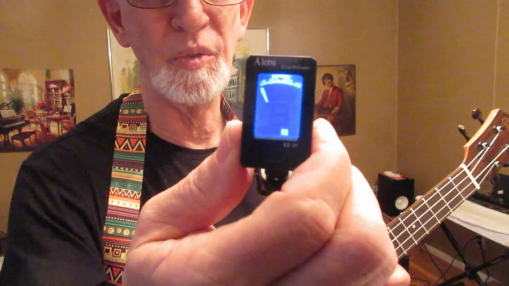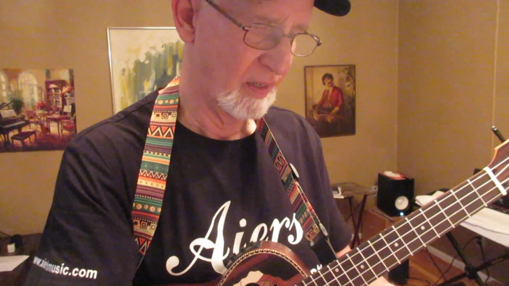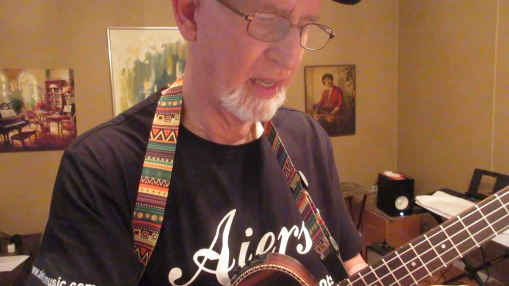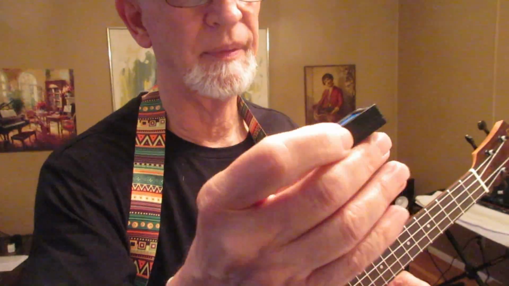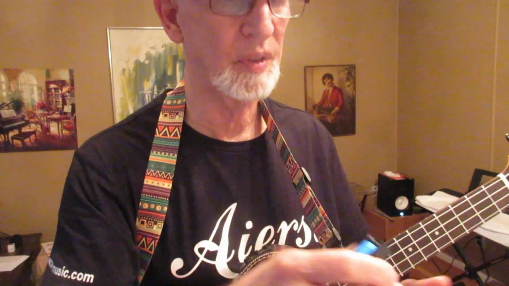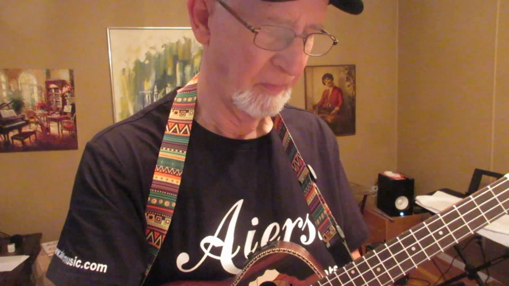And sometimes, like this one, they have a UC or a U, I think this is a UD, I can't read that, but put it on the ukulele setting, or UC. So you got to do that first.